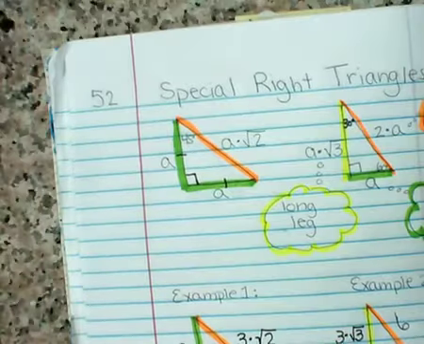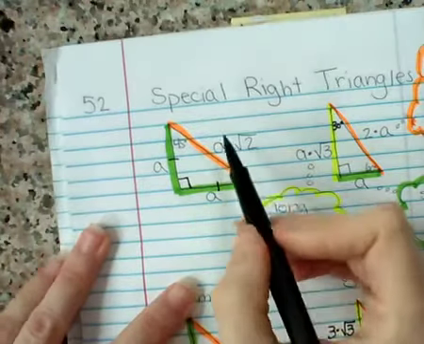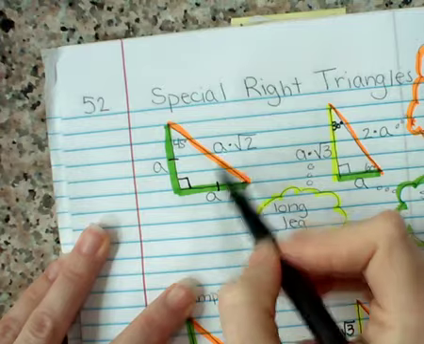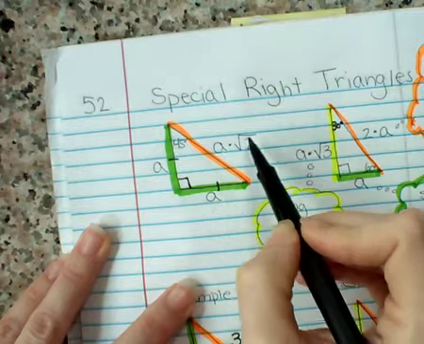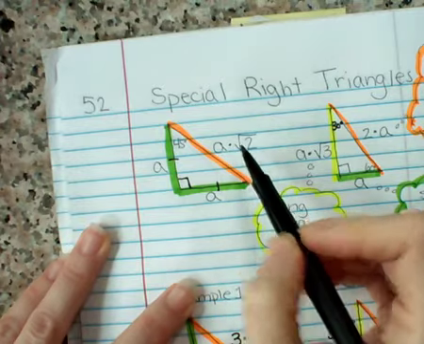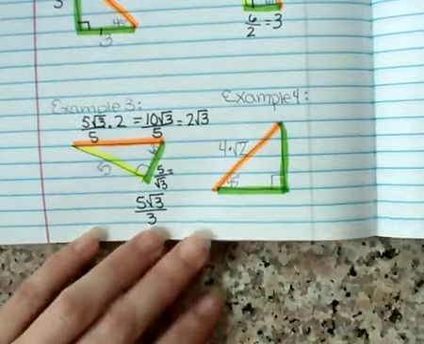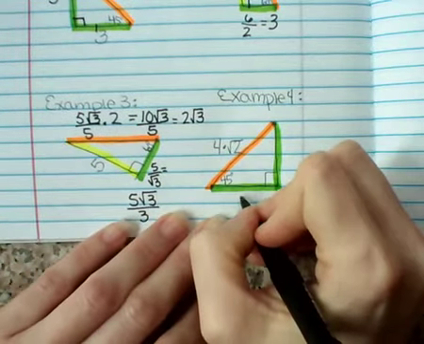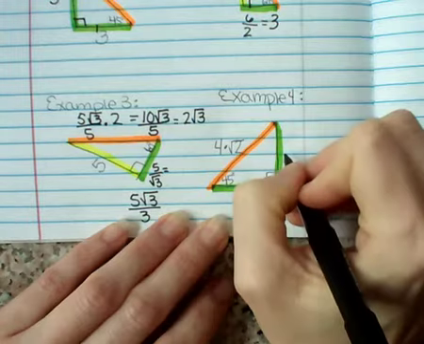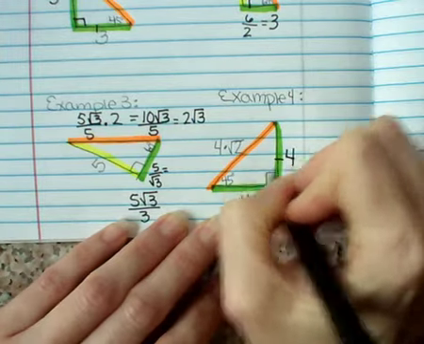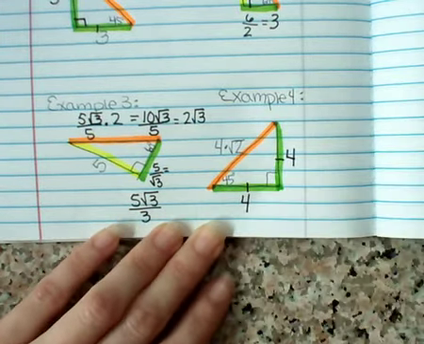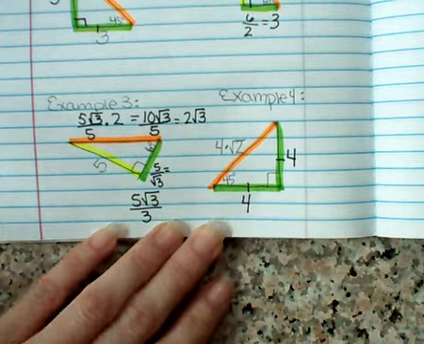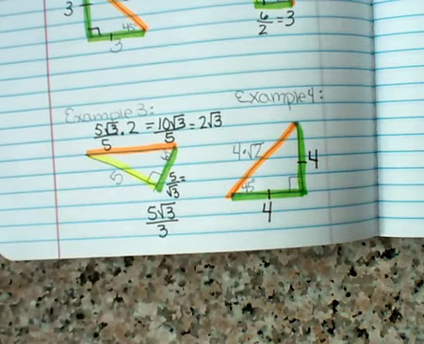And from our original special right triangles, we know that the hypotenuse has to be whatever the leg was times the square root of 2. So since in this example we have 4 times the square root of 2, that tells us that our leg had to have been 4. And since our legs are congruent, both of our legs are 4. That is it for special right triangles.